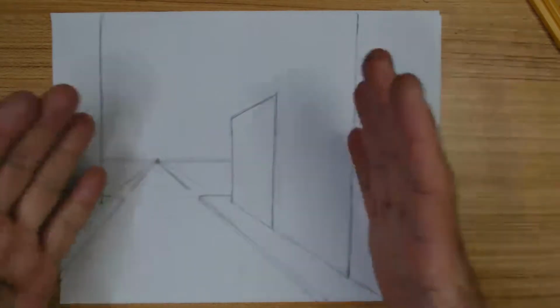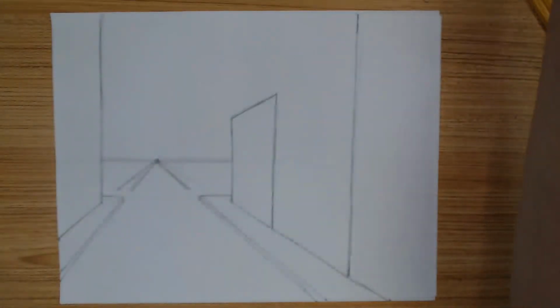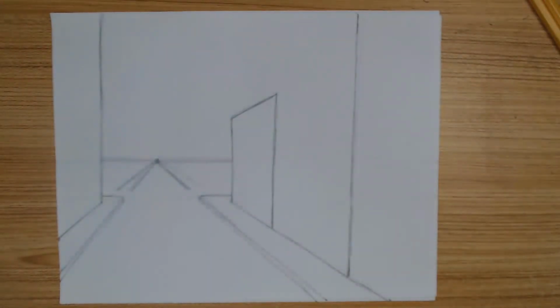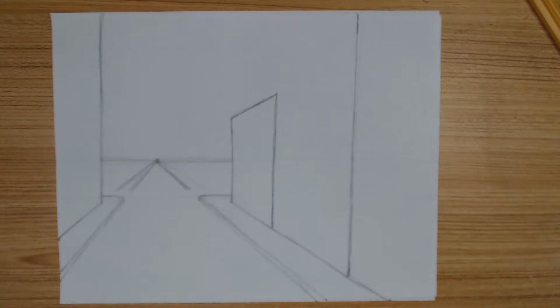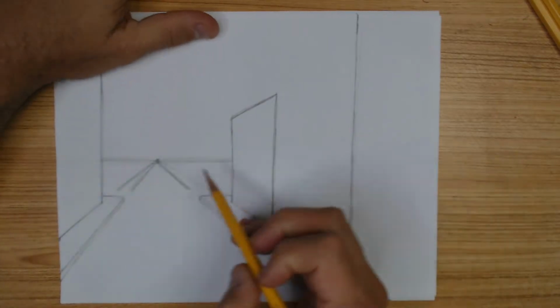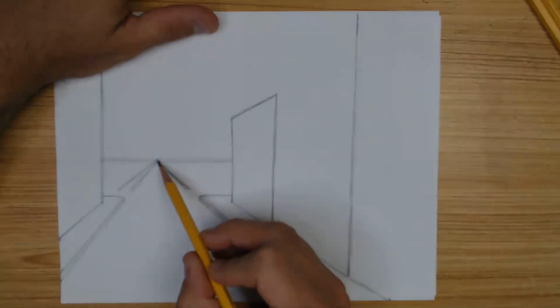But you see how we feel enclosed? Like if we're in the road and we're enclosed in the city. All right.